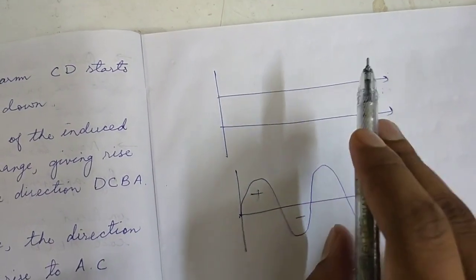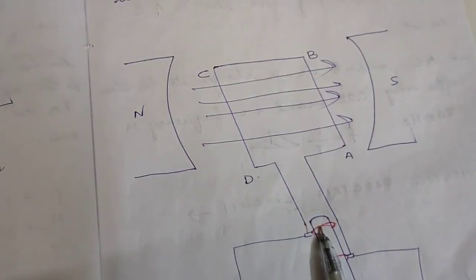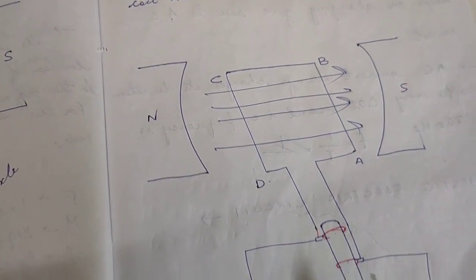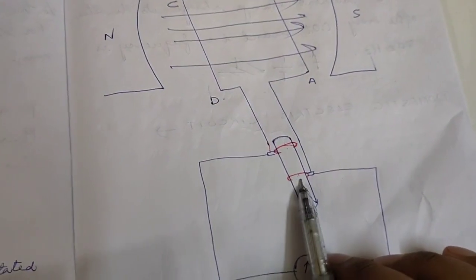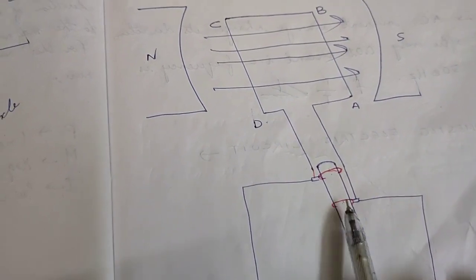And for the production of DC current, we will use a commutator here, not a slip ring. If we use slip rings, then there will be production of AC current, and if we use a commutator, then there will be production of DC current.